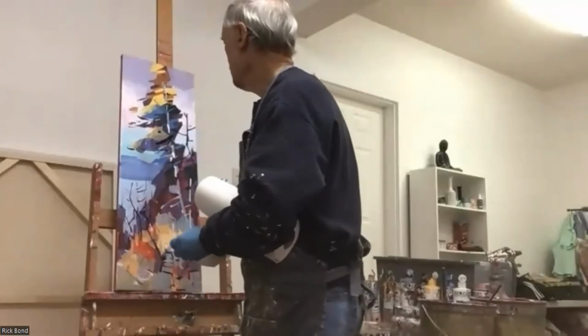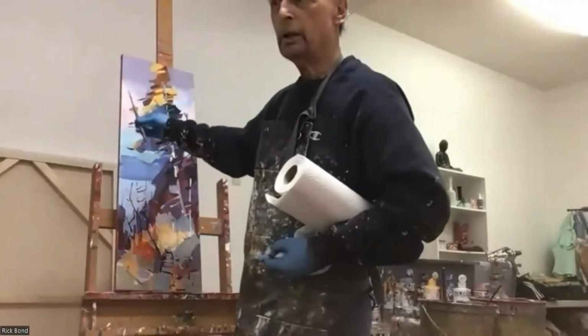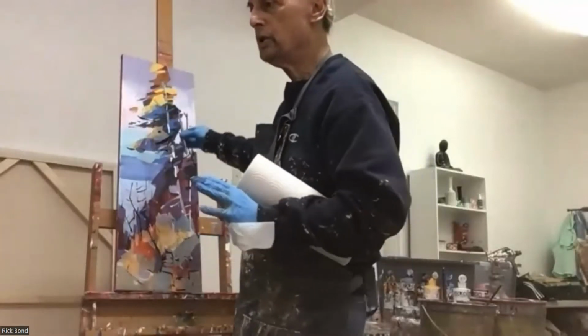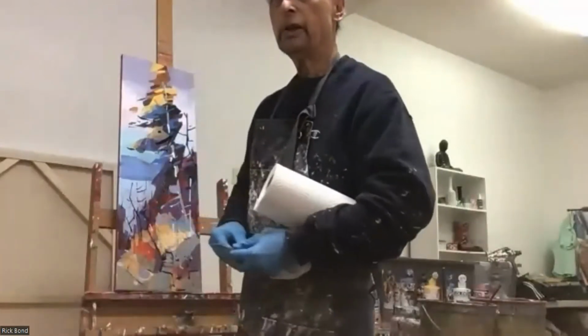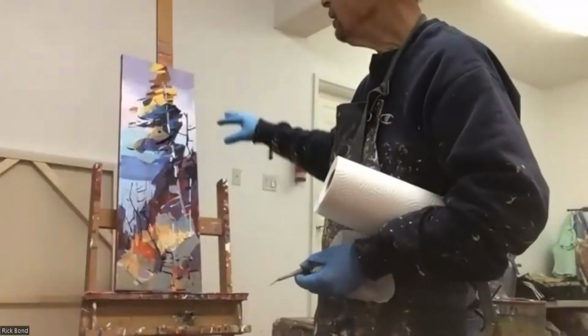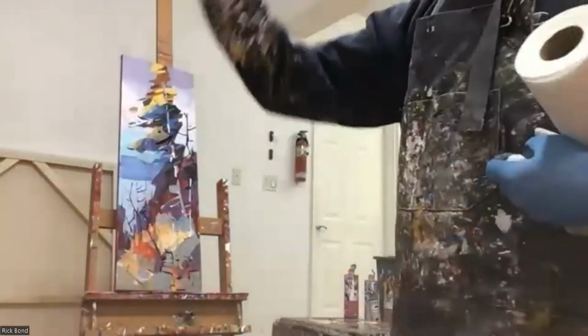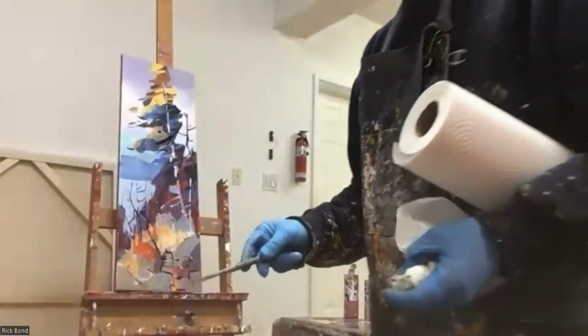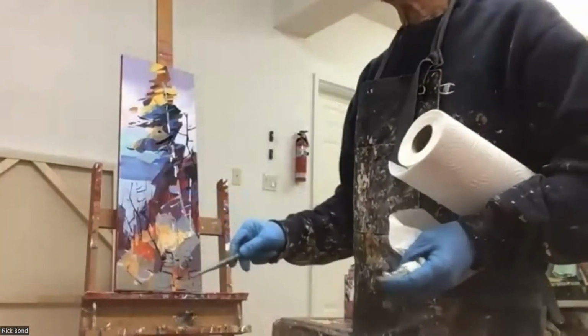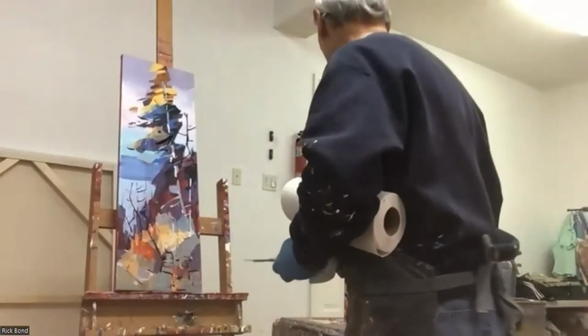Then I'll come back in and define some of the shapes, getting some air into the tree, and then come back again with more line work and highlighting where I want some of the color to jump.